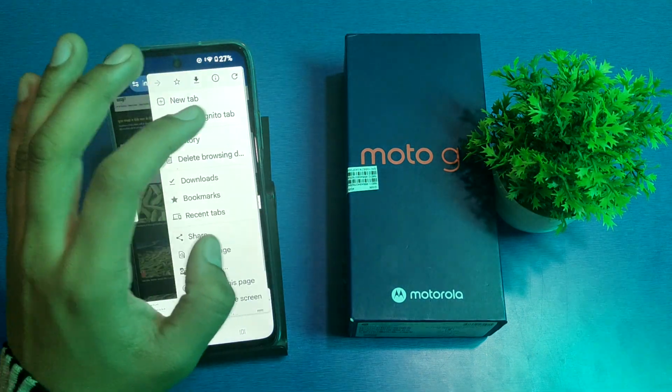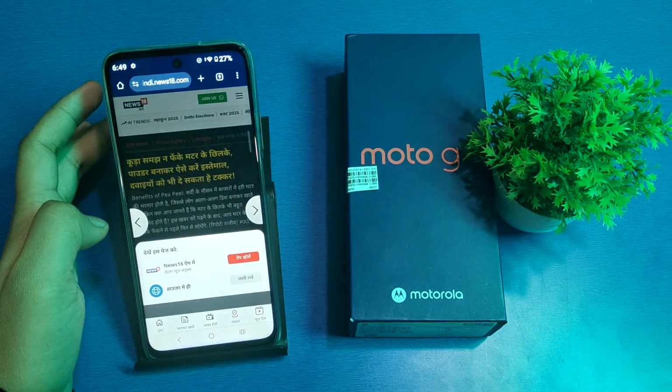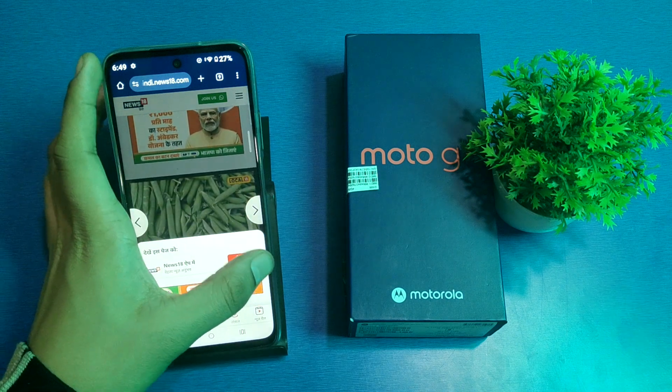If you want to convert it into a mobile view, just disable desktop view from here and it will be in mobile view like this.